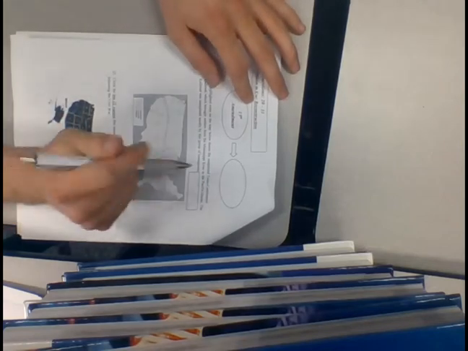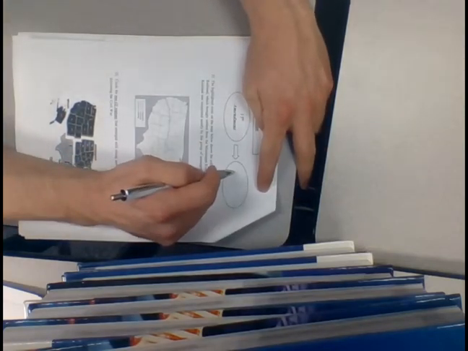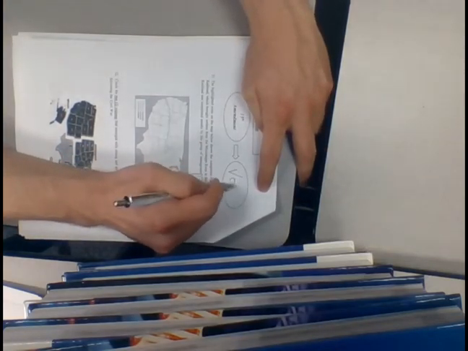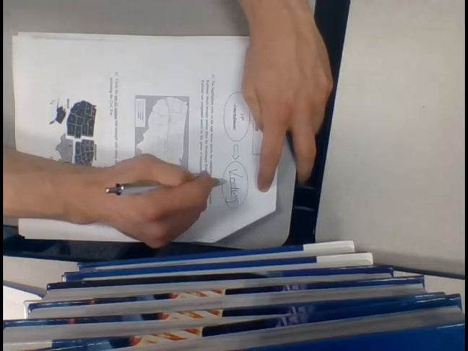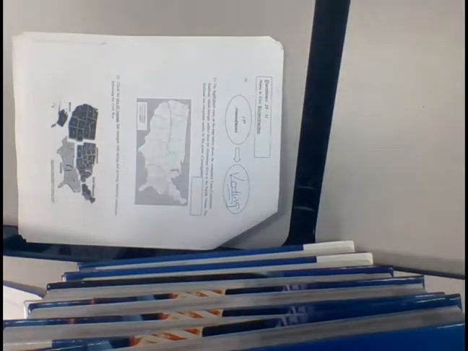Okay. 15th Amendment. All you need to know is everybody's supposed to vote. But you know what? Women still couldn't vote. African Americans couldn't vote. They were supposed to, but they were denied.